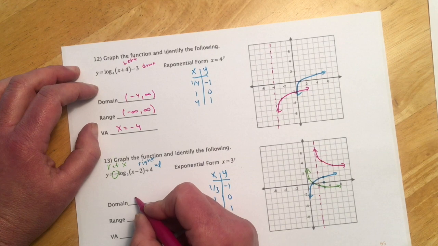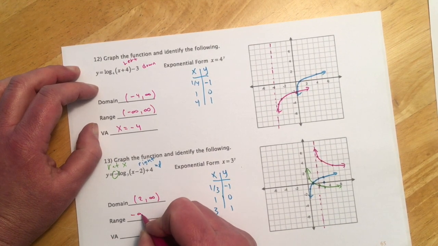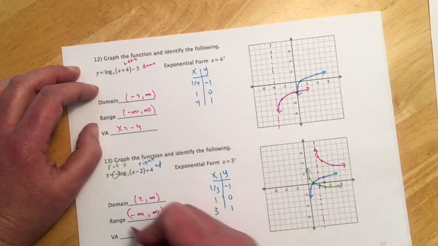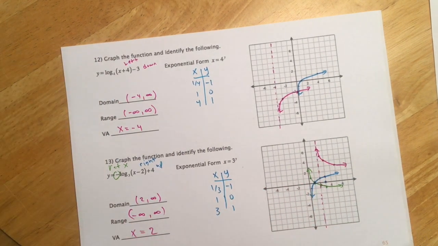And so my domain is going to go from 2 to infinity. My range is going to be all real. And my vertical asymptote is going to be x equals 2. And that concludes graphing with exponentials and logs.